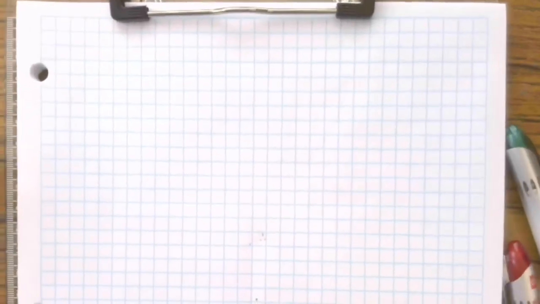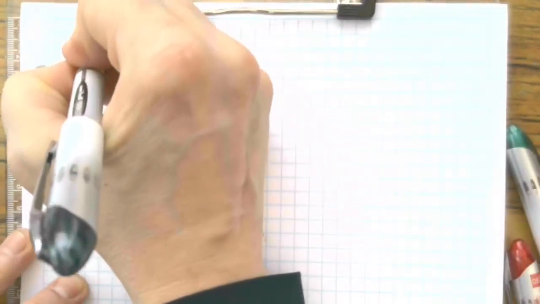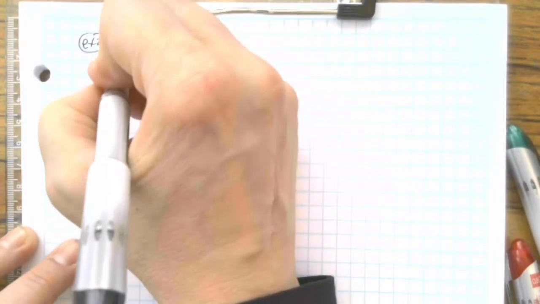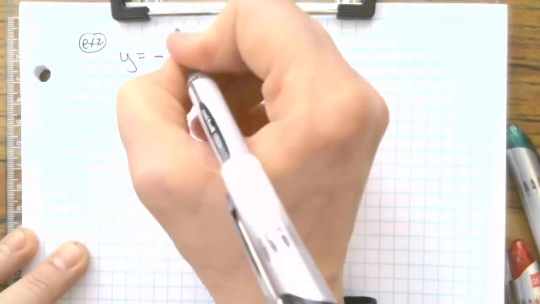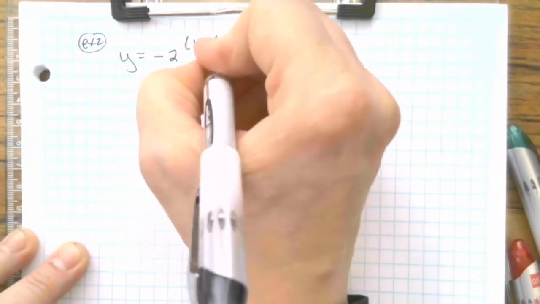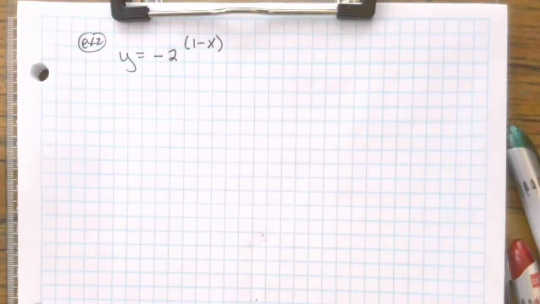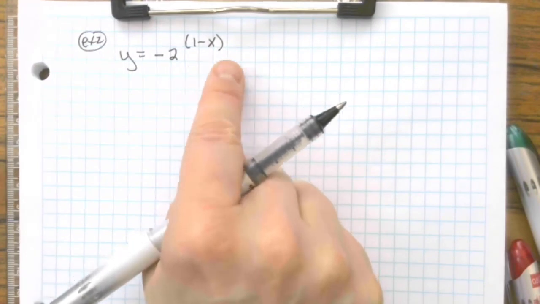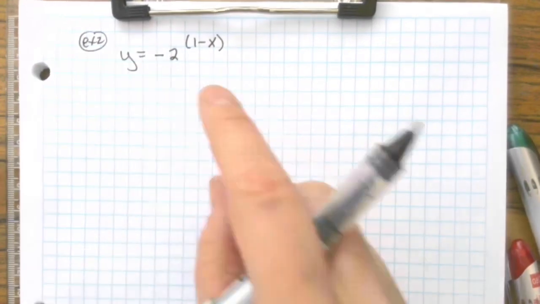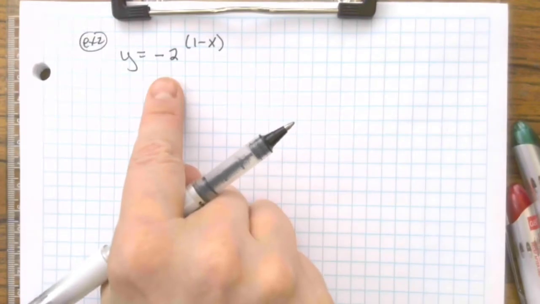Okay, last one I want to do with you. This is probably one of the more complicated ones you're going to be faced with, but it's not that bad if you pick it apart. So y equals -2 to the power of 1 minus x. Now I picked this one because the x is out of order to use your translation rules. Also, you have a negative in front of the 2, and I want to show you how to calculate with that.